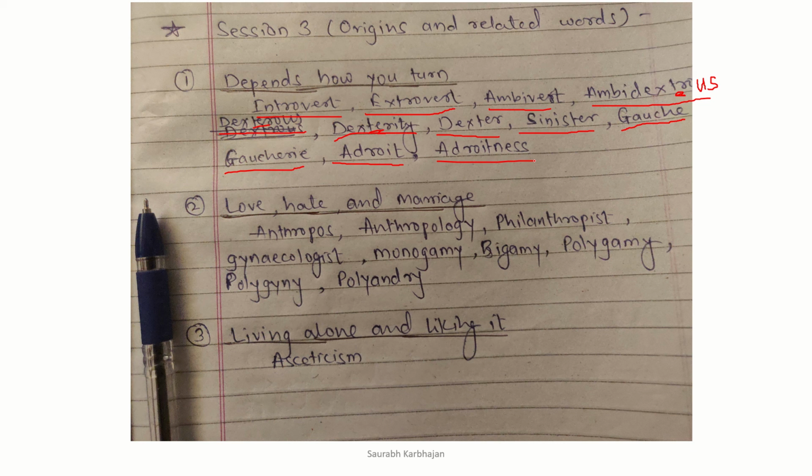The misogynist hates women. The Greek word gyne, G-Y-N-E, is for women, and the misogamist hates marriage. The Greek word gamos, G-A-M-O-S, means marriage.